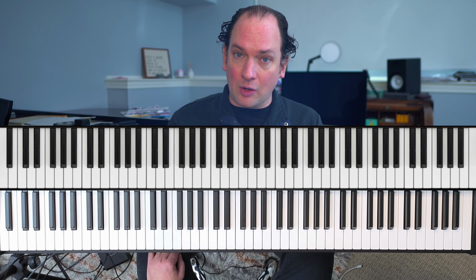But when we see that in the music, sharps tend to want to move upwards to the next note, and flats tend to want to move downwards to the next note. So each one has sort of a natural pull. I'll show you a couple examples.